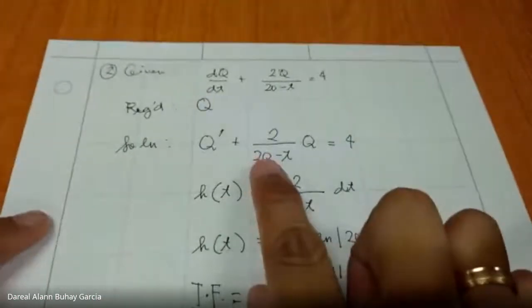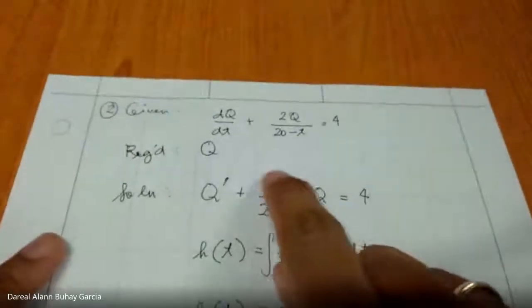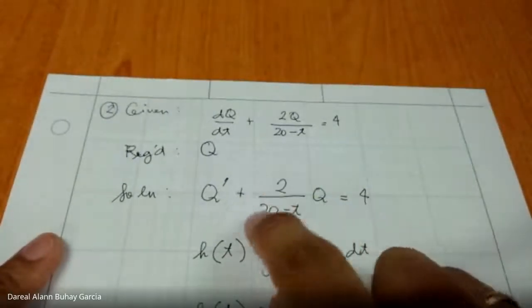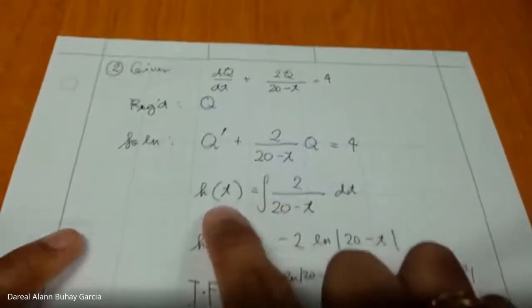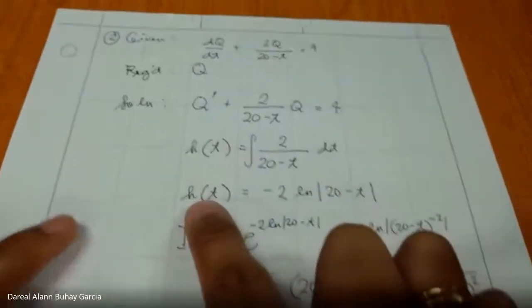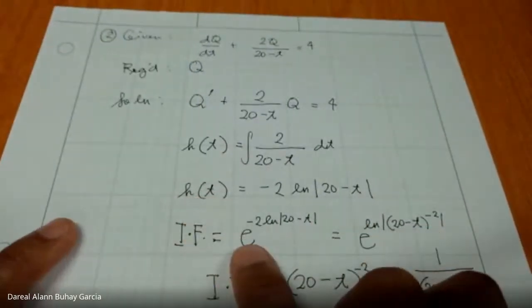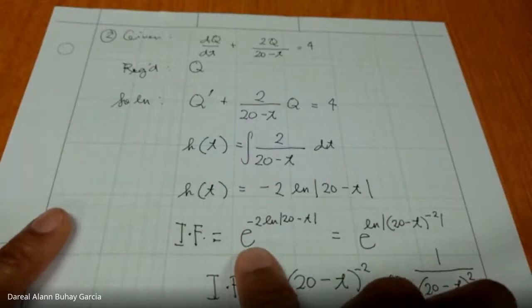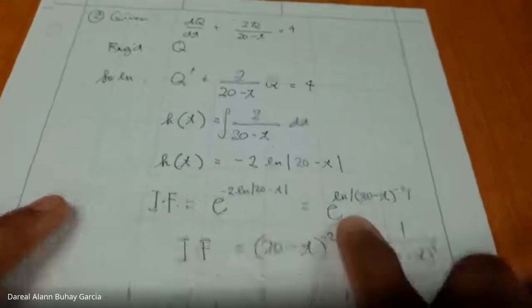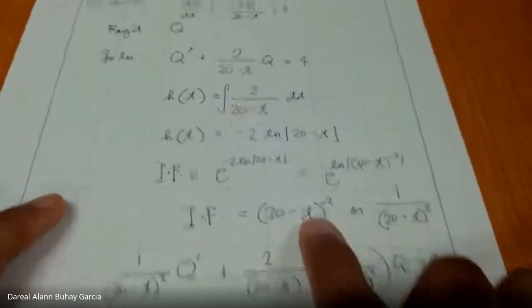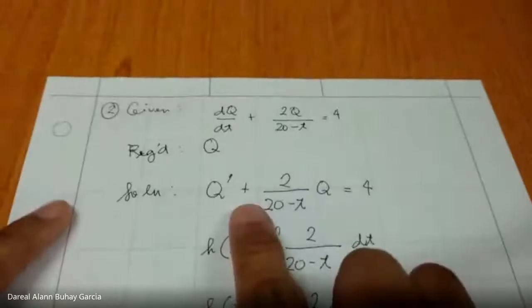So if i-summarize again, given P of X, integrate to find H of X. Then e raised to the power of H of X to get the integrating factor. I-multiply ang integrating factor sa original equation.